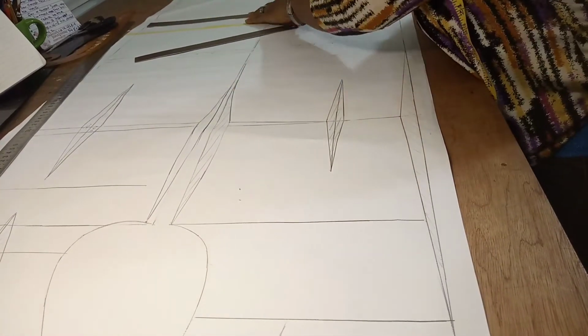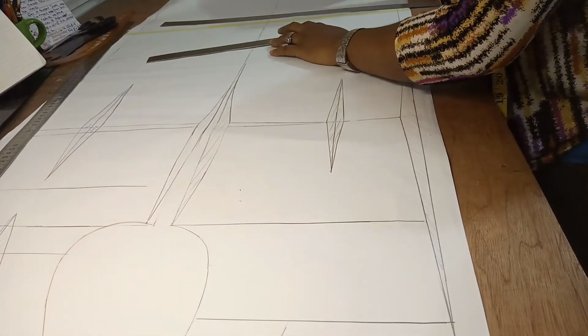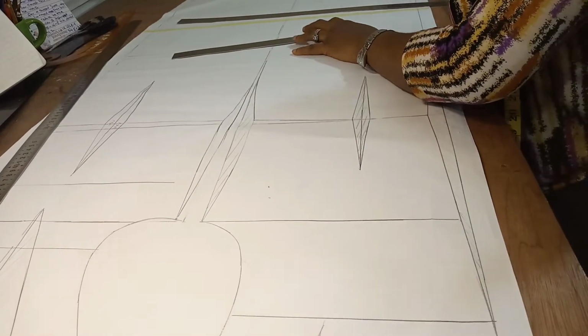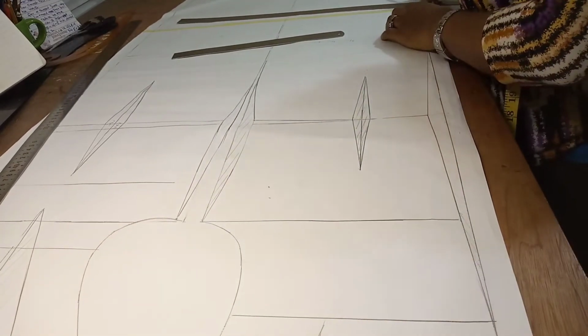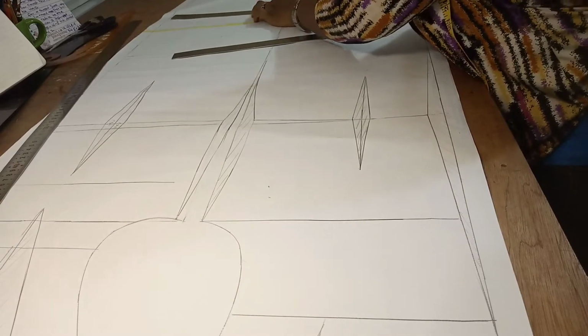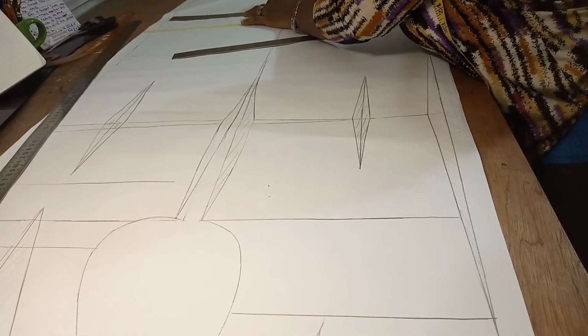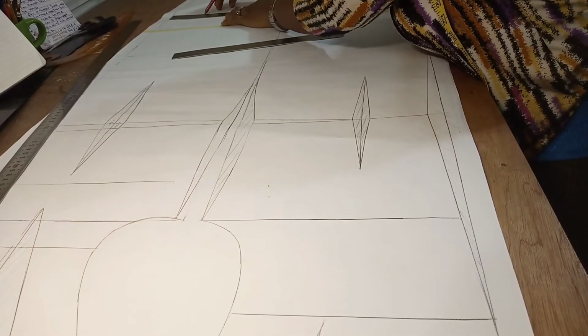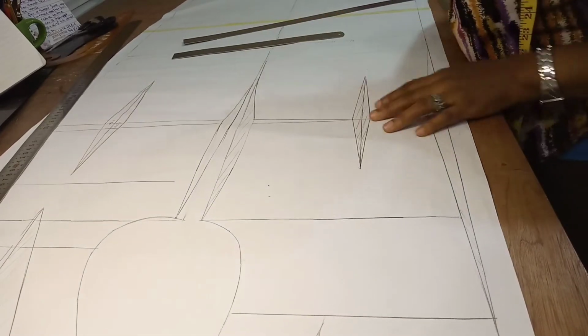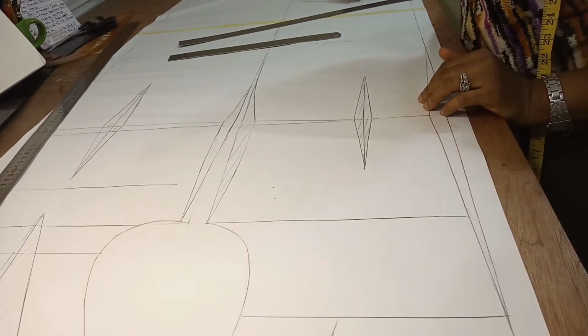And you label your knee line or knee level. Label knee level.